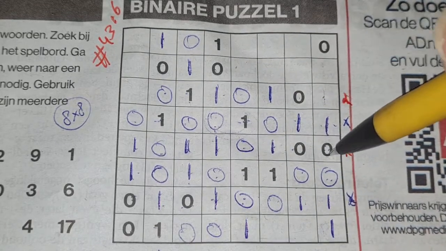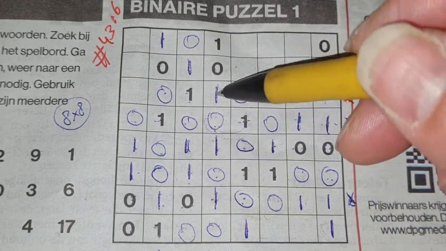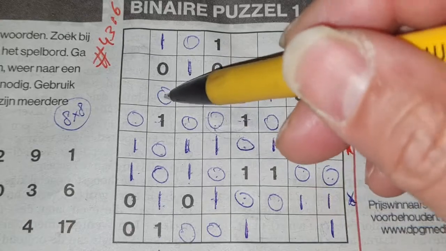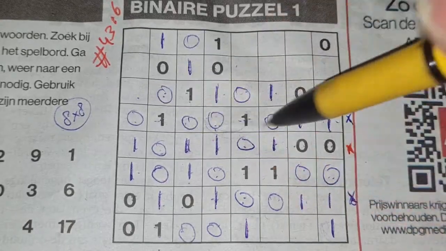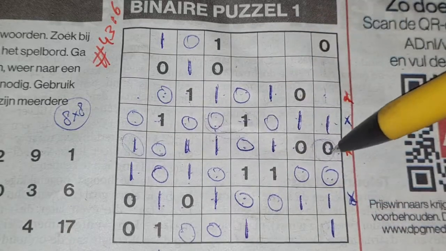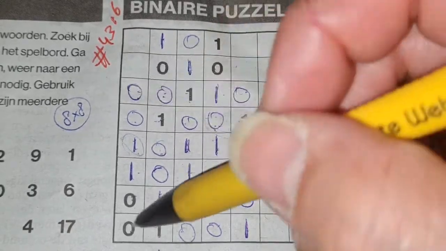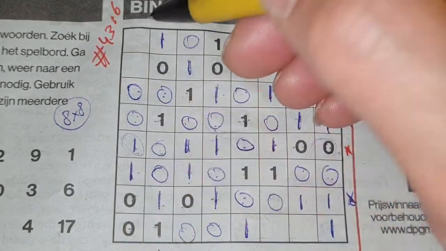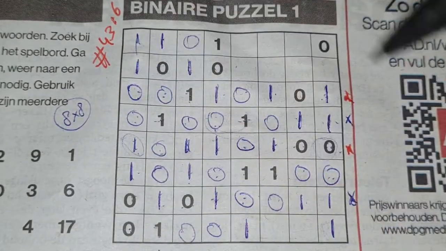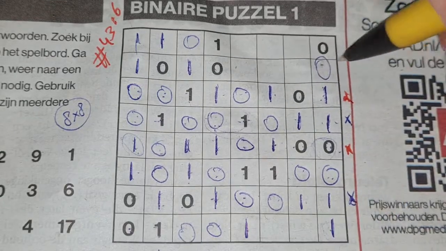Empty box. 0, 0, 1, 1, 0, 0, 1, 1, 1, 1, 0, 0, empty box. So we need to switch these 2 digits. We have an O here, this should be a 1. We have a 1 here, this should be an O. Now we have 4 O's, so the rest are ones. 4 ones we have here, so the rest are O's.